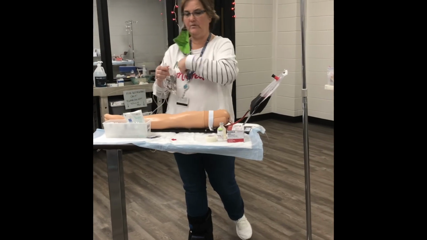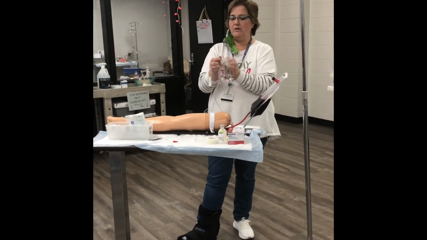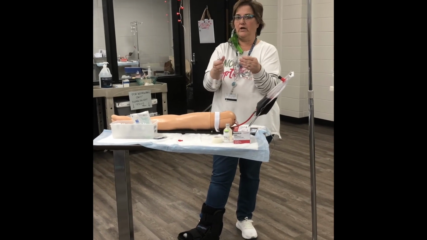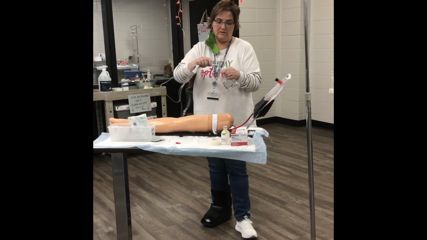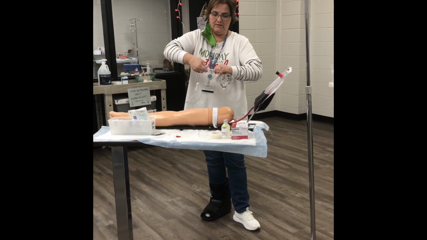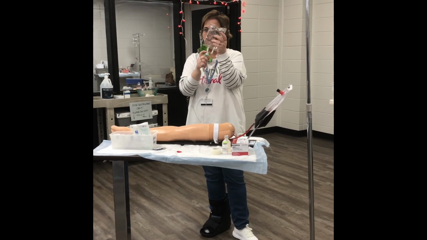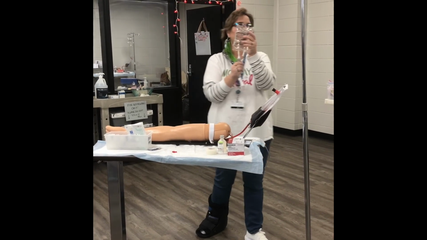Just like you did with putting syringes and needles together, this can't touch anywhere. This is all dirty and this is going in my vein, so just be careful. And then if you will push and turn at the same time, put it all the way down to there's a little notch there. Squeeze it.